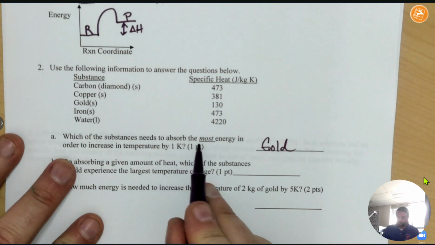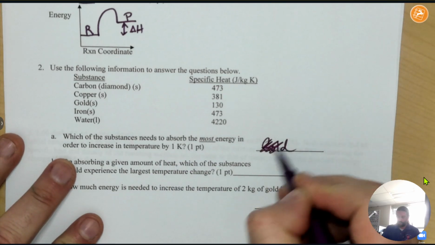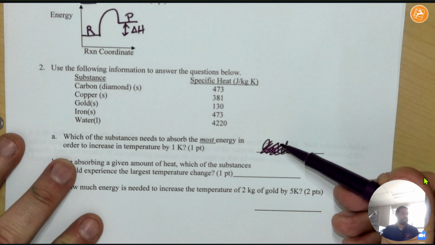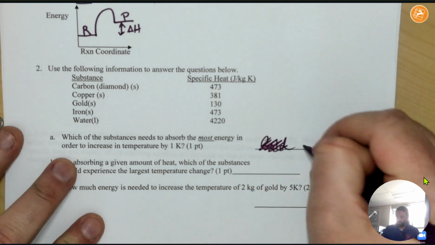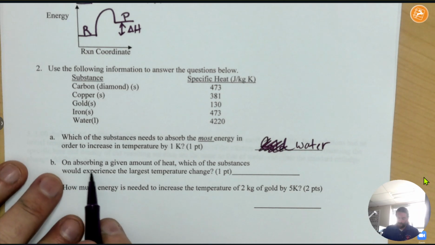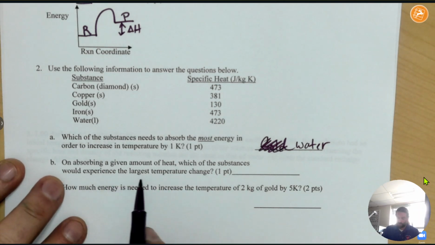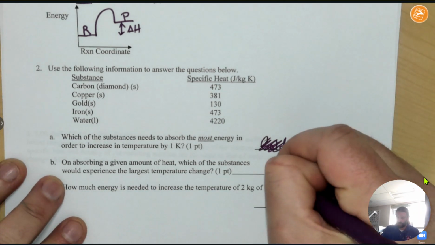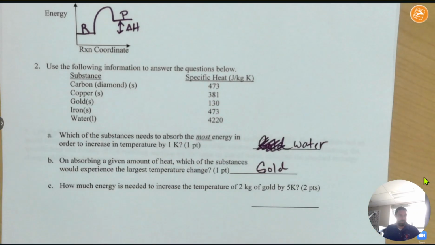Oh wait, which needs to absorb the most energy? I'm sorry, I got it backwards. Gold would heat up the fastest, so the one that needs to absorb the most energy would be water. And then B says, on absorbing a given amount of heat, which would experience the largest temperature change? I just explained that one, which is gold.